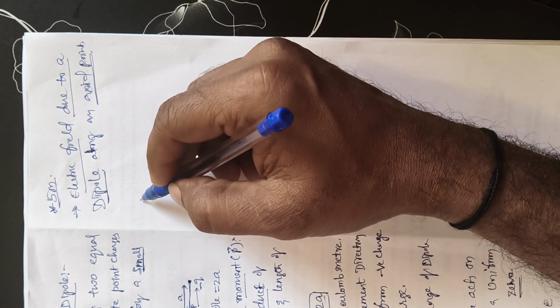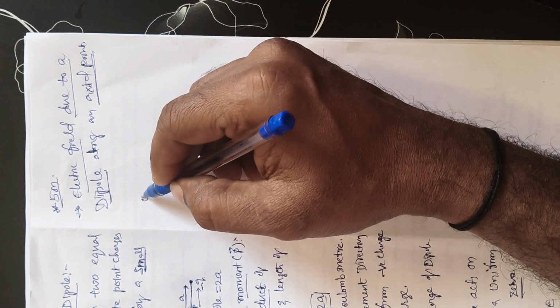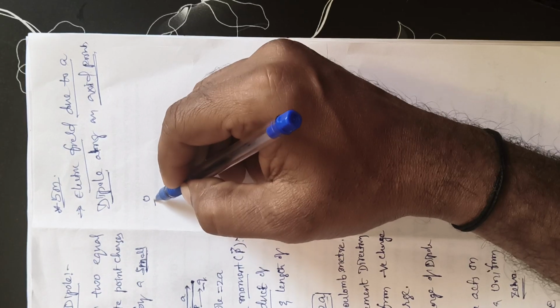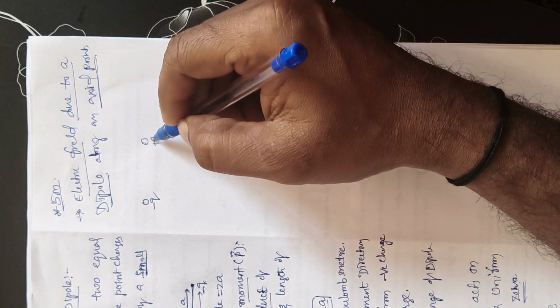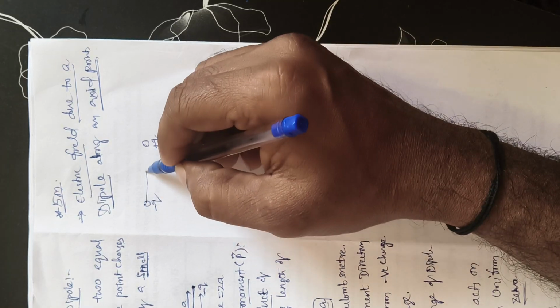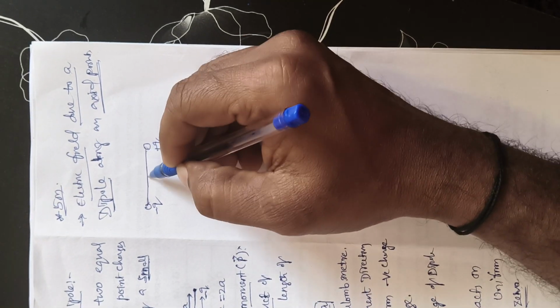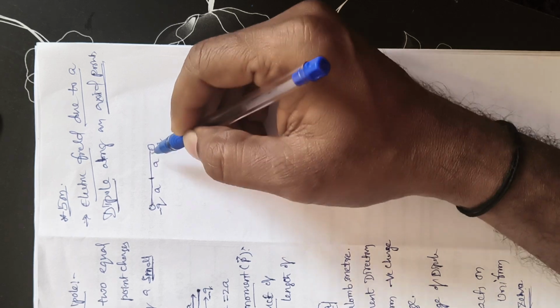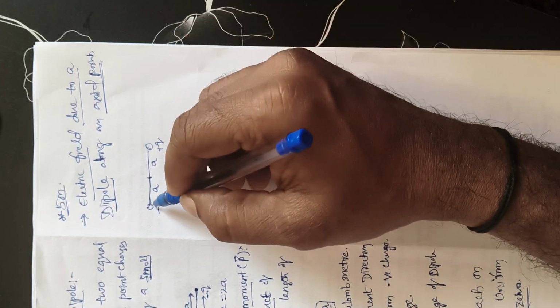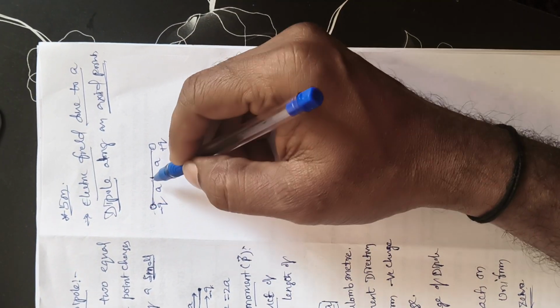So for example, first the dipole only we should consider. It has one negative charge and one positive charge, separated by a distance of 2a. The center of the dipole has length a, and the remaining length is a. So it is a dipole, electric dipole.